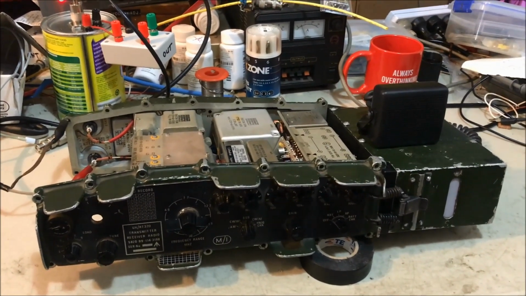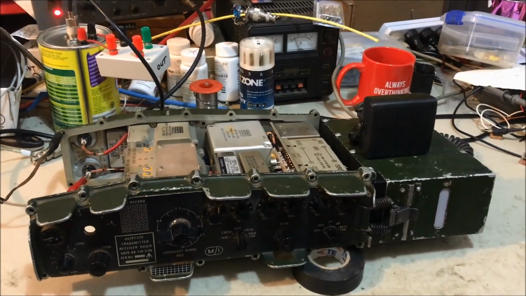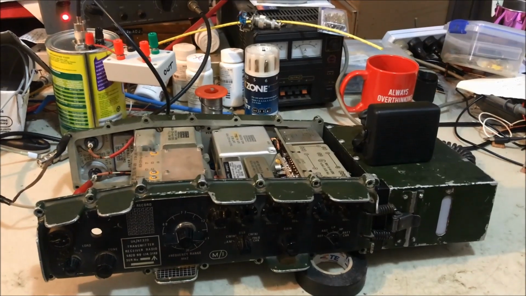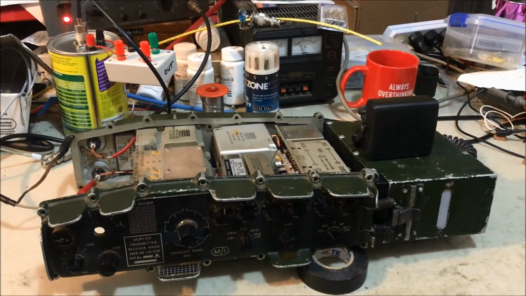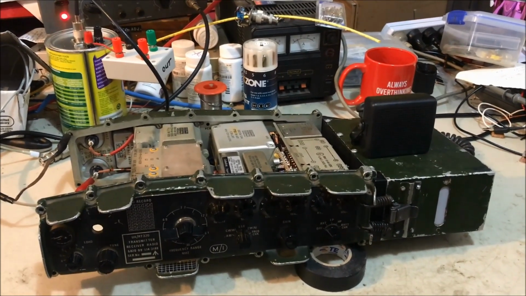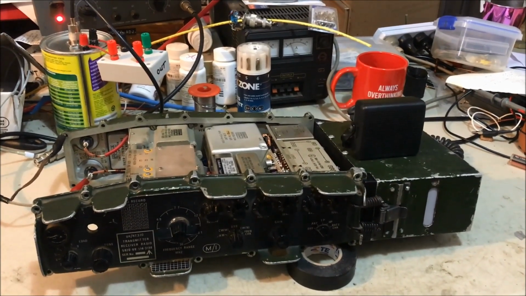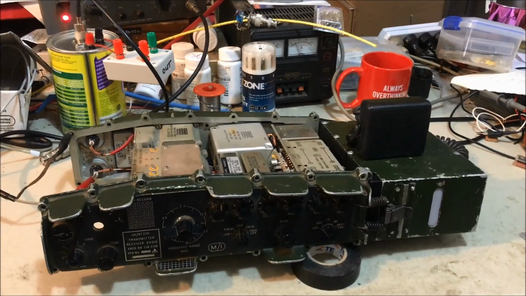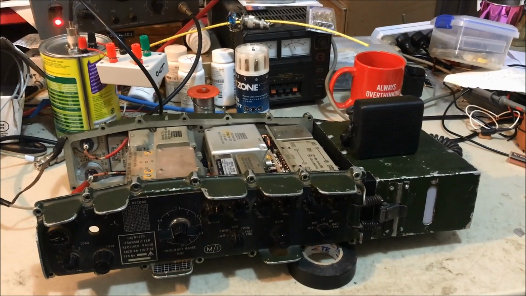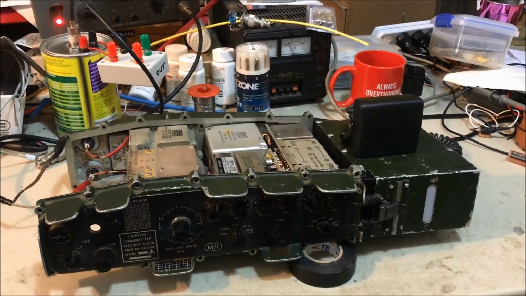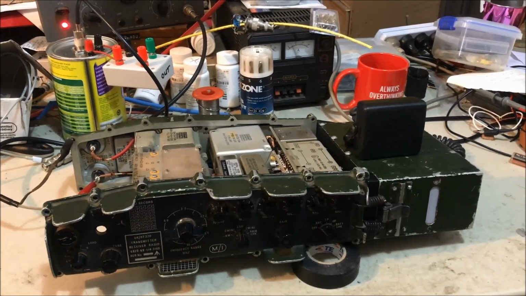I've got another Clansman here on the bench today. This particular Clansman is suffering from a very typical fault that many people out there have probably experienced with their Clansmans. This particular fault in many cases leads to complete failure of the radio. It's to do with the audio, and it's to do with what we call the audio wobble. One of the fatal problems with the Clansman is some of them develop an audio wobble.